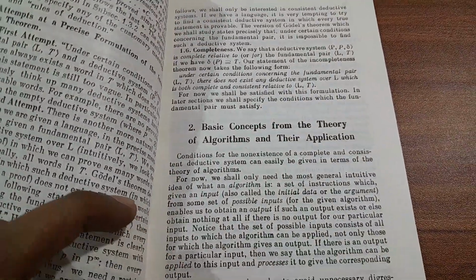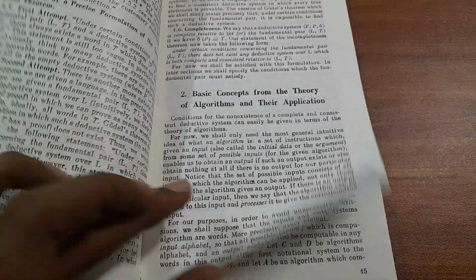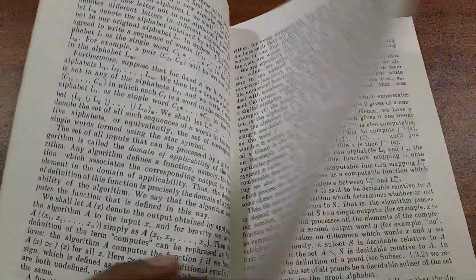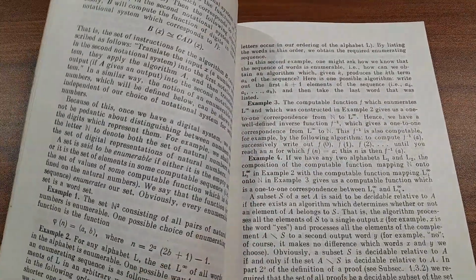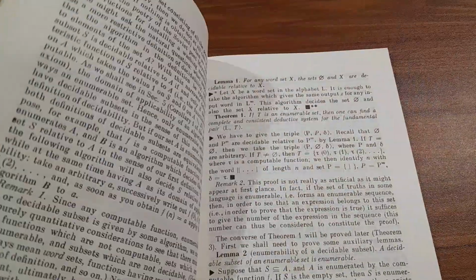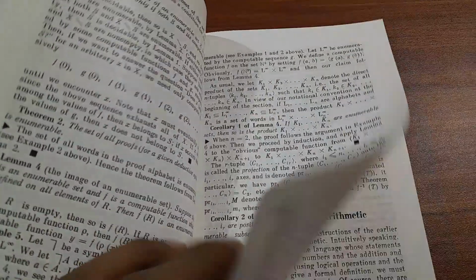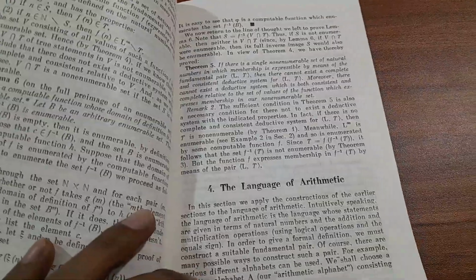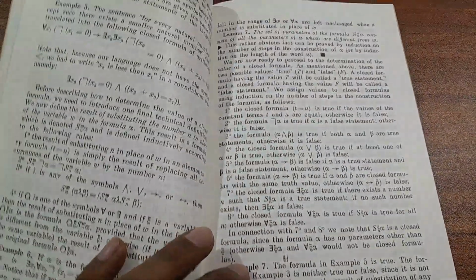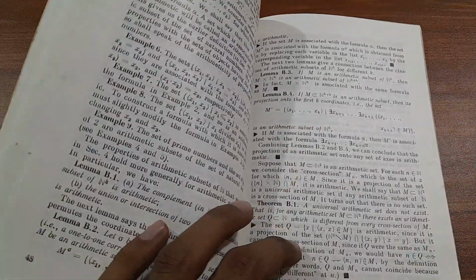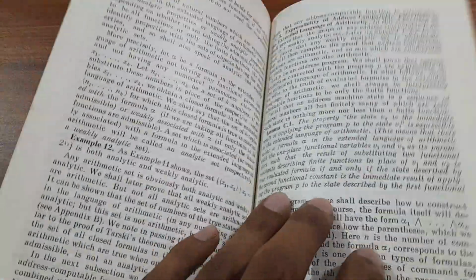After that, basic concepts from the theory of algorithms and the application. There are basic concepts in algorithms, right? After that, you have some examples, so that you can see how this book is organized. They explain everything, the language of arithmetic, everything required for the proof. If someone is dedicated, they can go through this book and understand Gödel's incompleteness theorem.